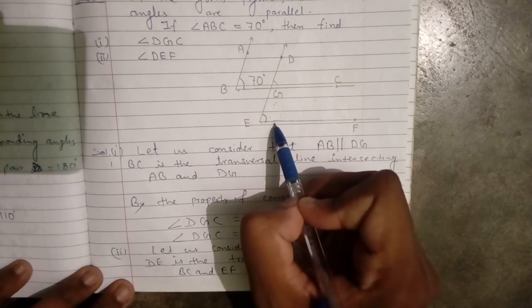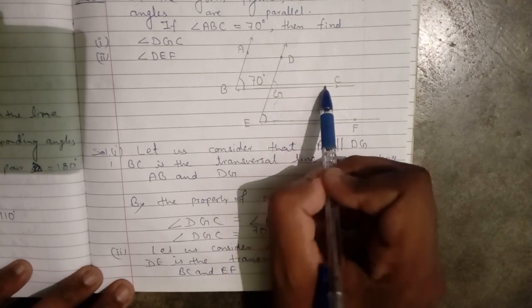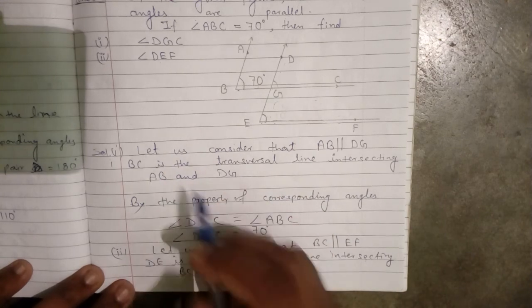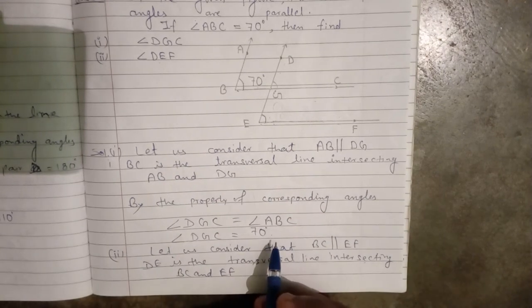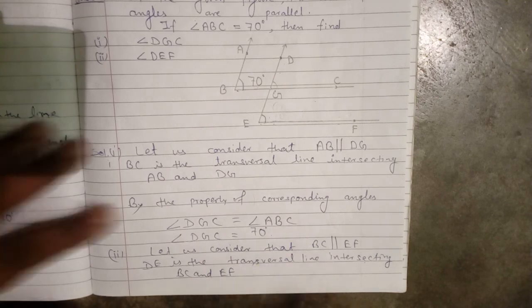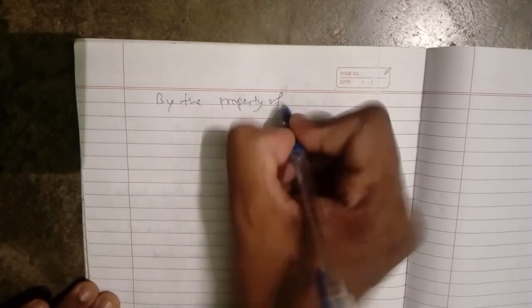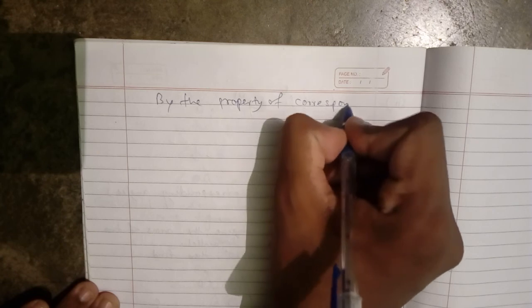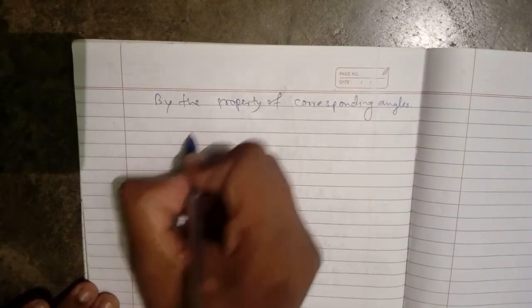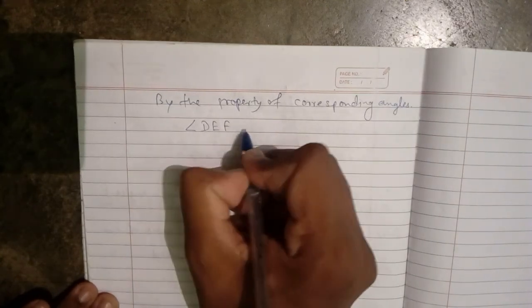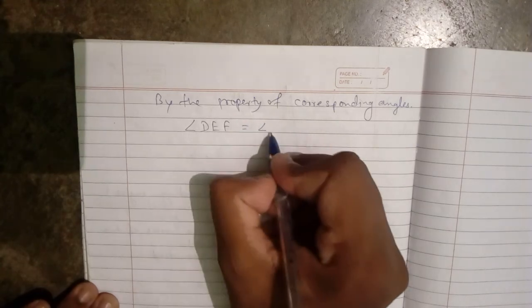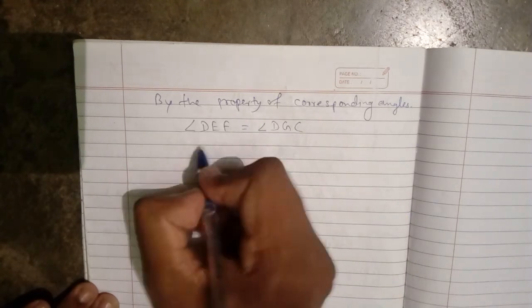Angle DEF is corresponding to angle DGC, and in our first part we found the value of angle DGC, which is 70 degrees. So what will we write: by the property of corresponding angles, angle DEF equals angle DGC.